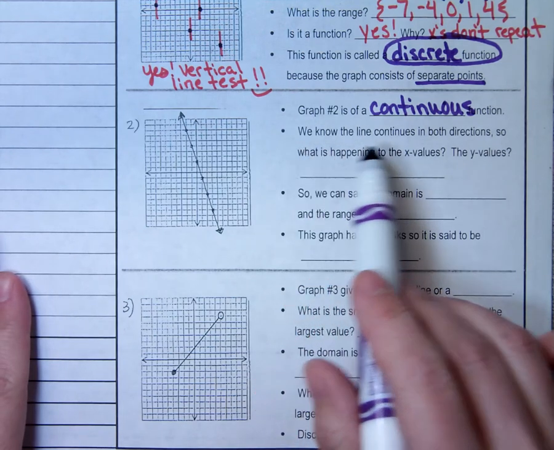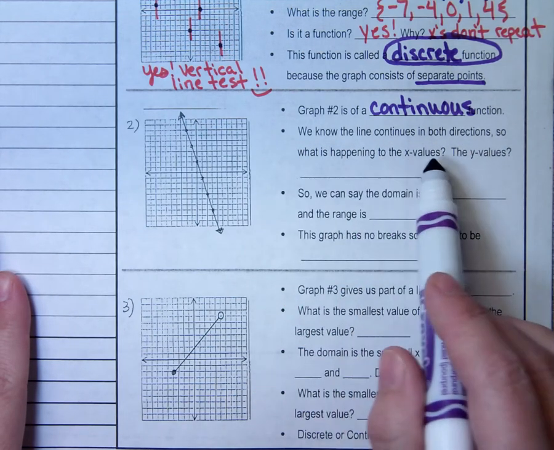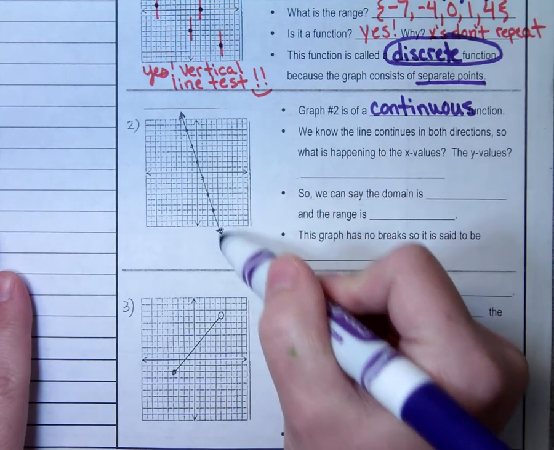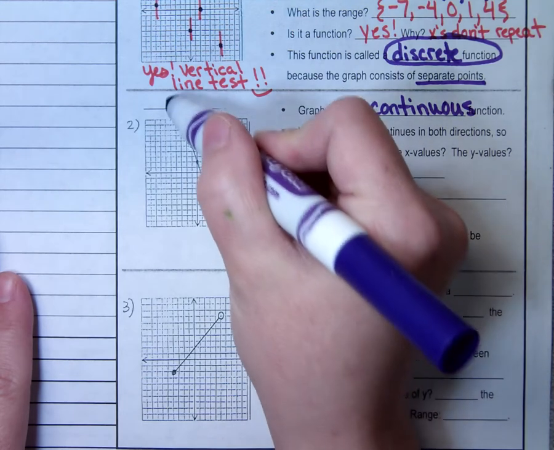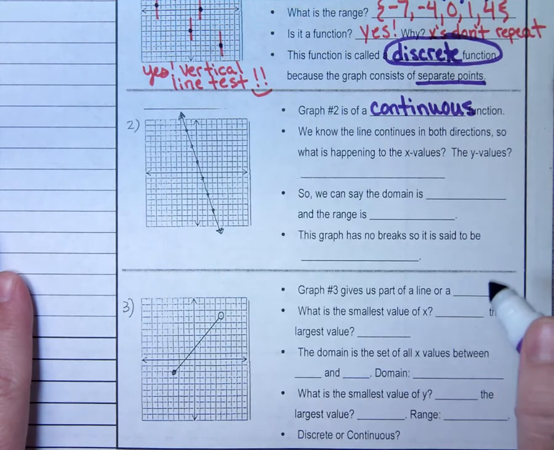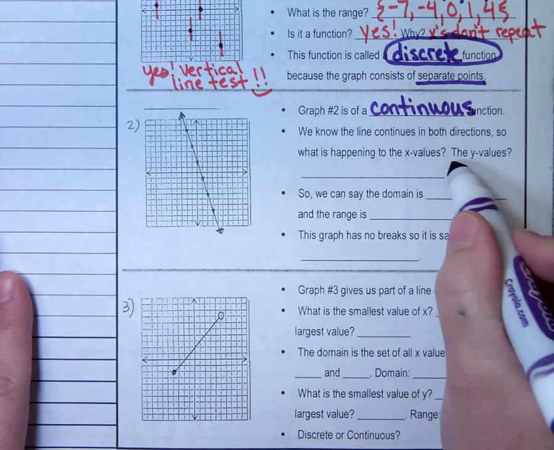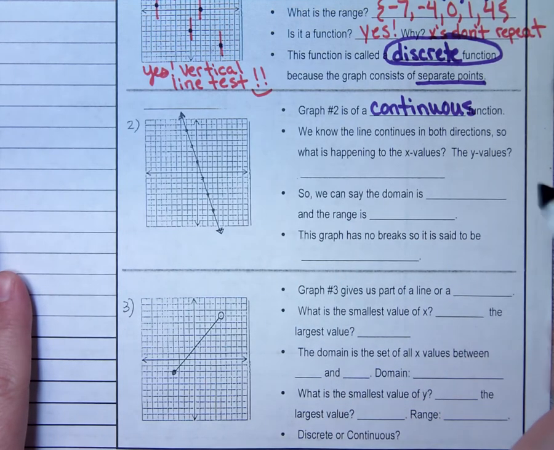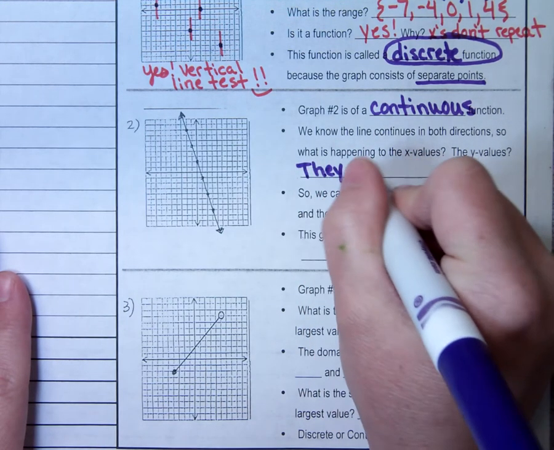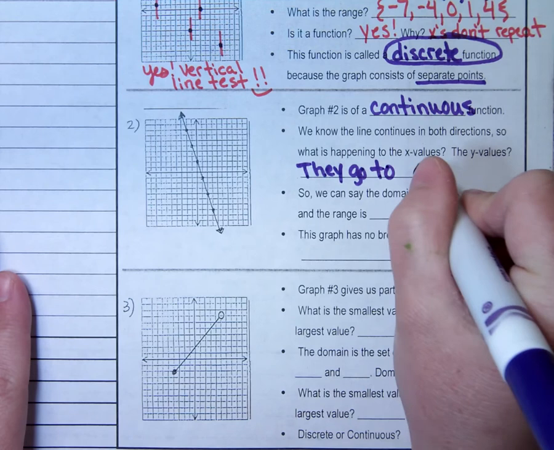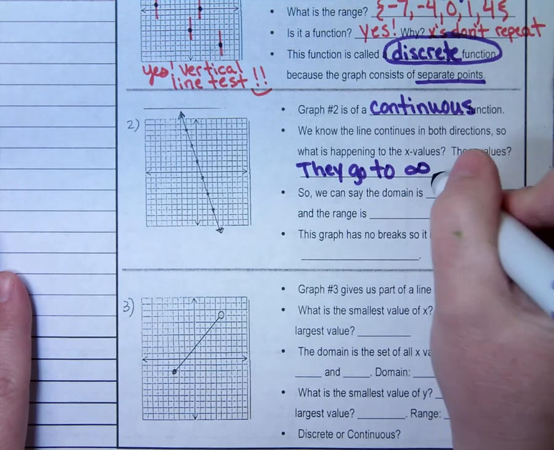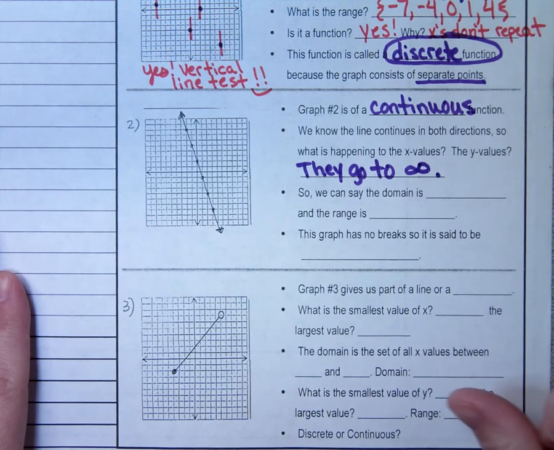Okay, we know the line continues in both directions, so what's happening to the x values? What's happening to the y values? Well, I go forever to the right, I go forever to the left. I go forever down, I go forever up. So, what's happening to the x's? What's happening to the y's? They're going to infinity. And I'm going to make that little sideways 8 to represent the symbol infinity. They go to infinity.